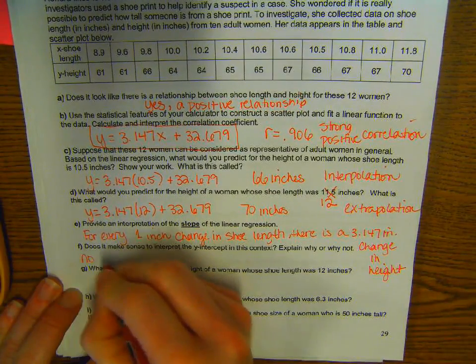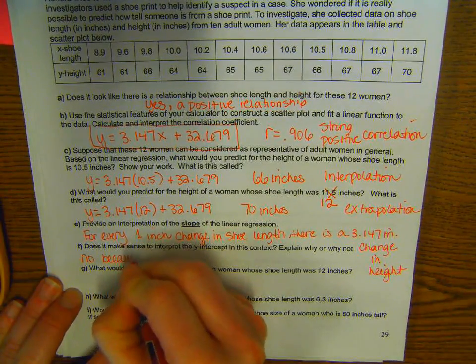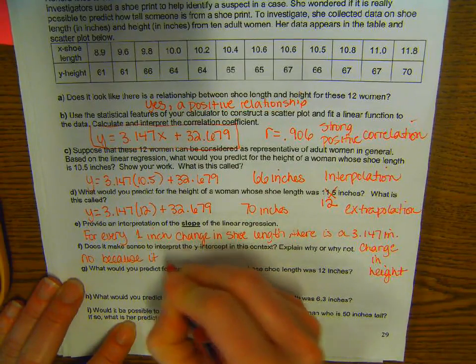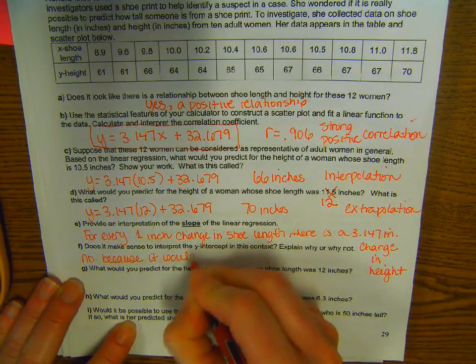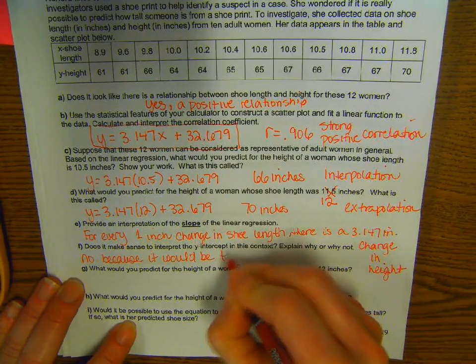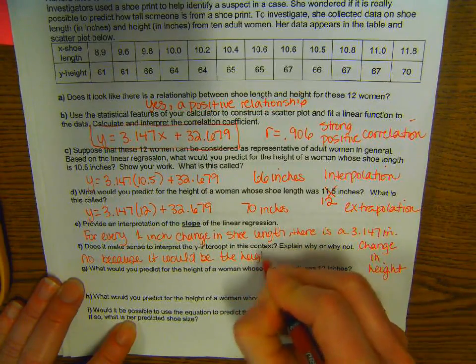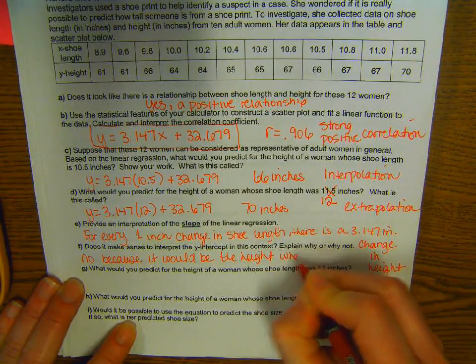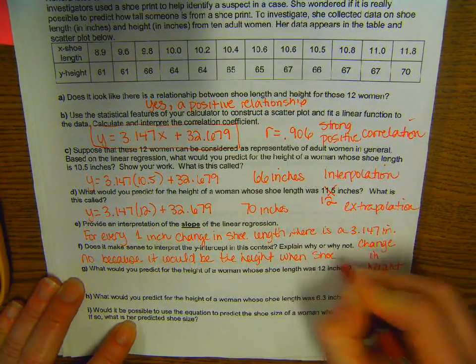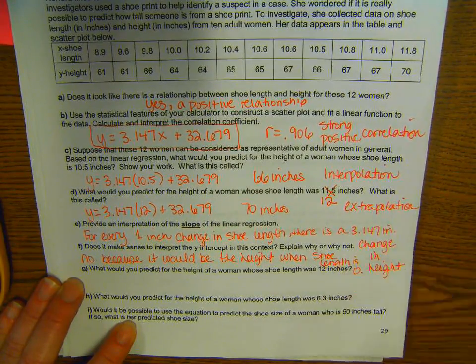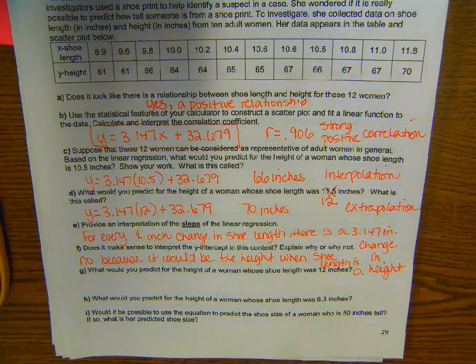No. Because it would be the height when shoe length is 0.